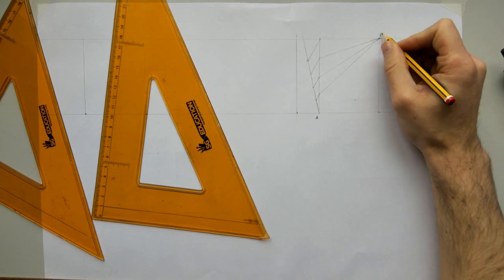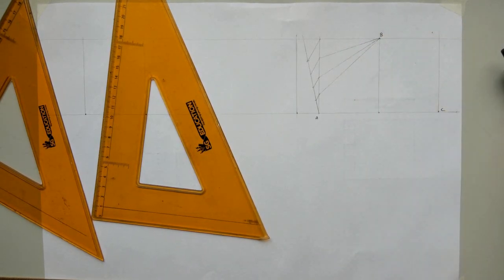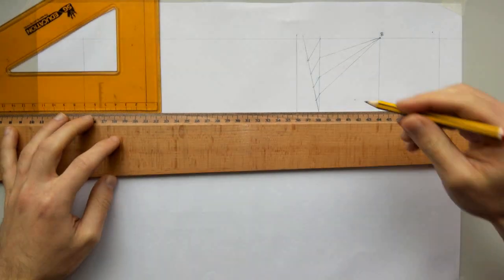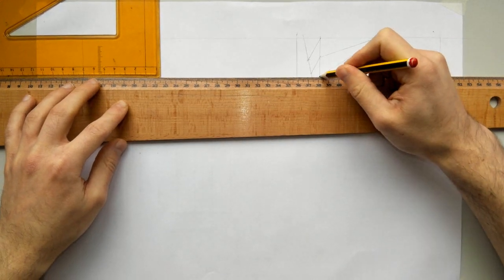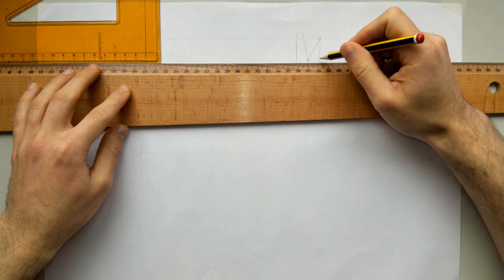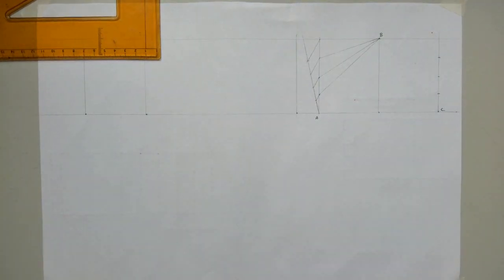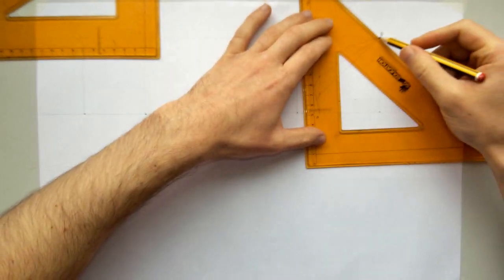Label this A, B and C. What I can do is take these points across here and dot them across the other side, saving me dividing this side up as well. I can now connect these points to the top as well.